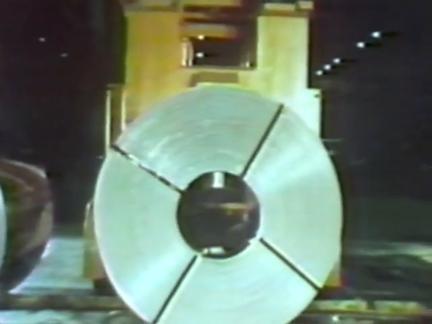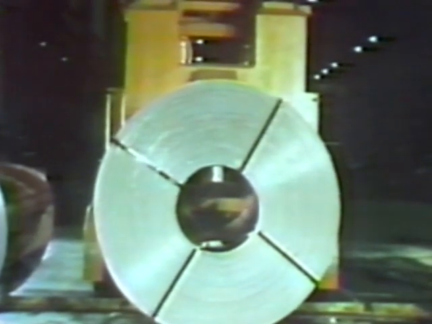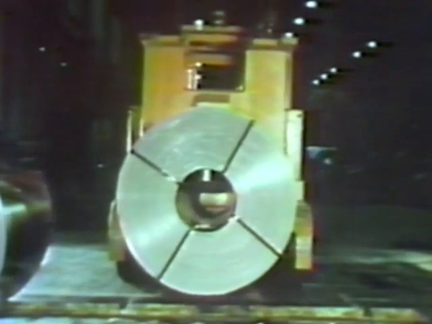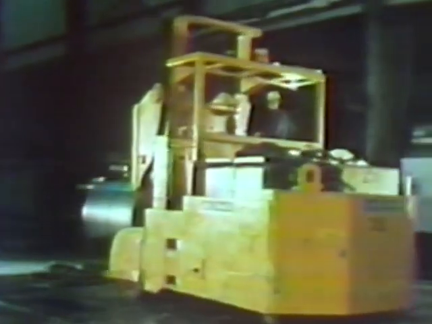When you receive 3-ton coils of rolled steel, you may need a ram-equipped lift truck like this. Notice the massive rear suction designed to counterbalance the heavy load.